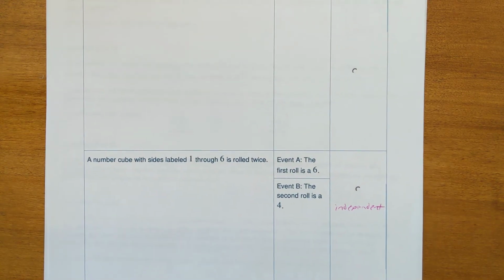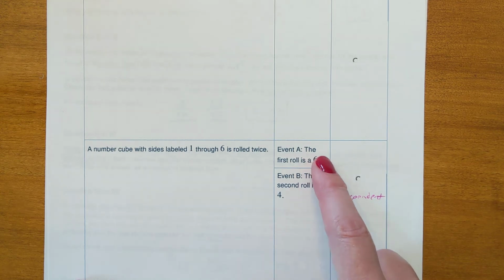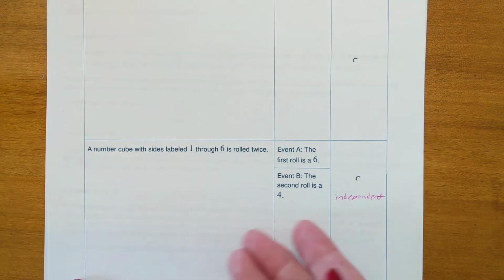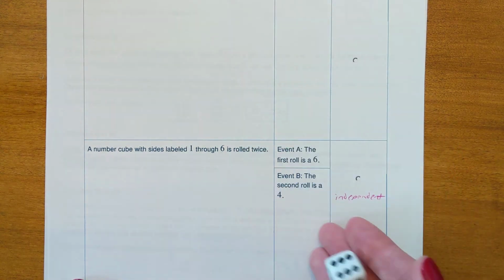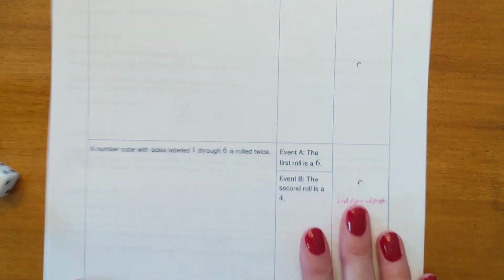Next one, a number cube with sides labeled 1 to 6 is rolled twice. Event A, the first roll is a 6. Event B, the second roll is a 4. Well, it doesn't matter at all what happened on the first roll. Just because we rolled a 6, it doesn't mean that the next roll is dependent upon what happened before. So that's independent.